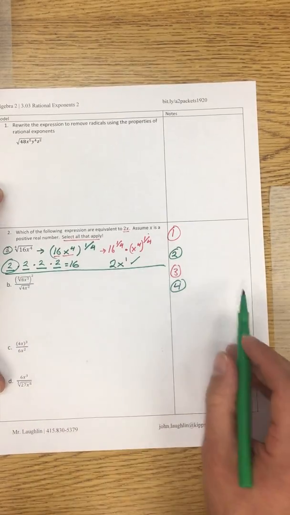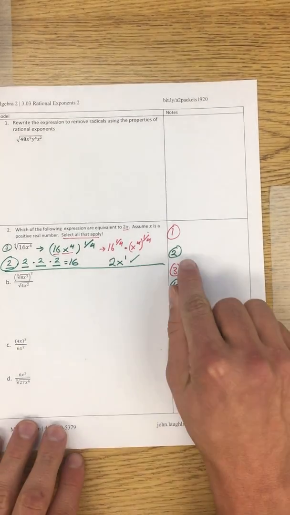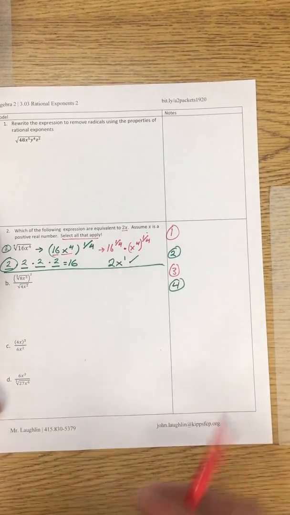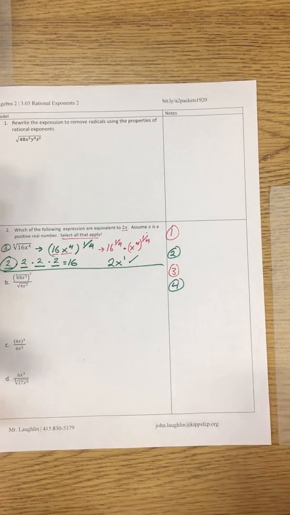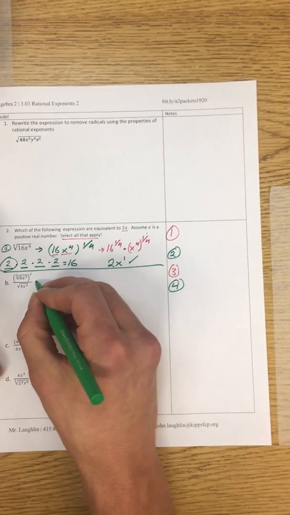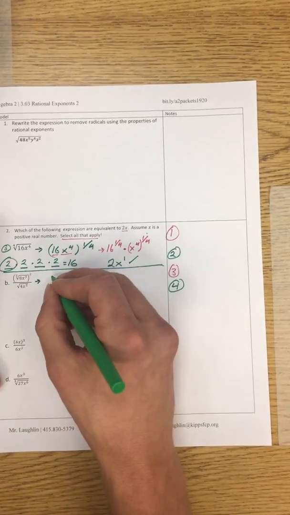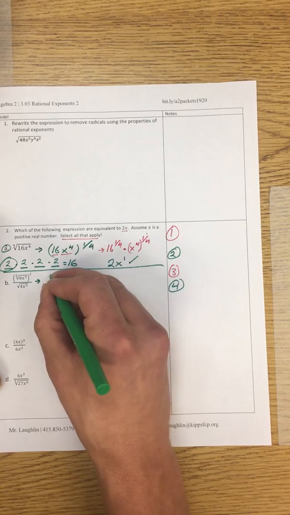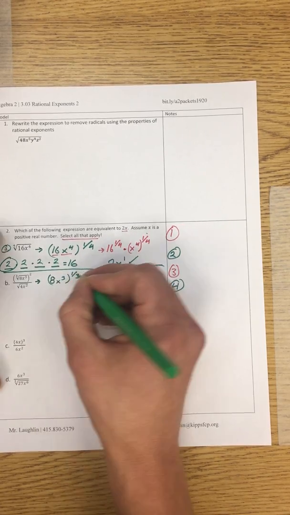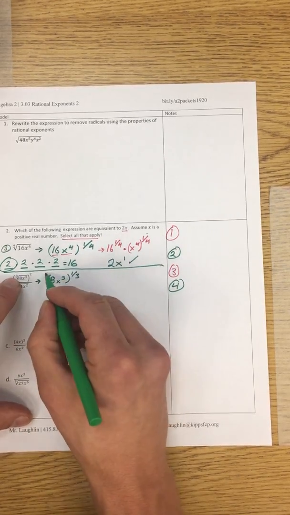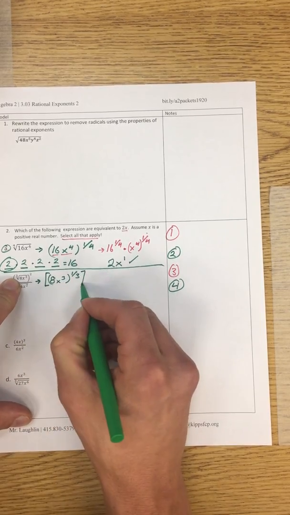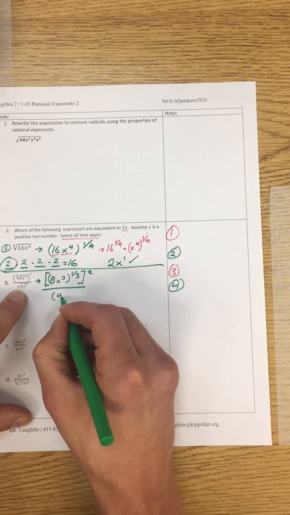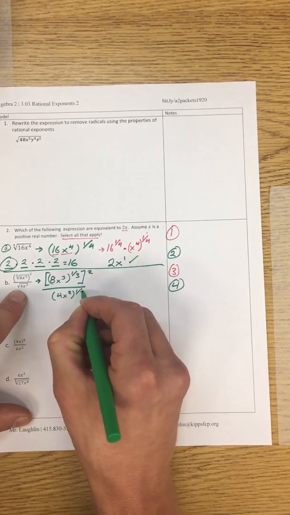All right, let's move on to part B. This one's a doozy. And I'm going to start back at step 2. Step 2 is convert the radicals to rational exponents. So here's how my step 2 is going to look. I'm going to have (8x to the third) to the 1/3 rather than cubed root, and then all of this squared. On the bottom, I'm going to have (4x squared) to the 1/2.